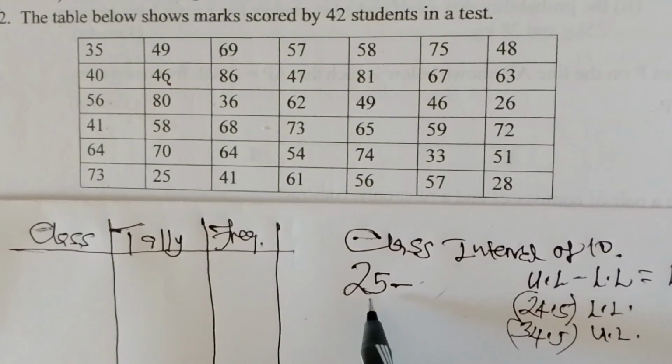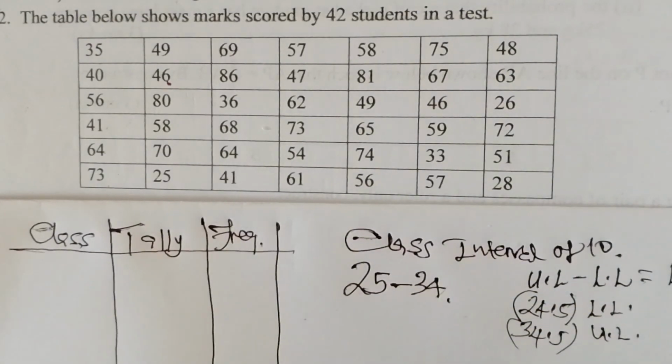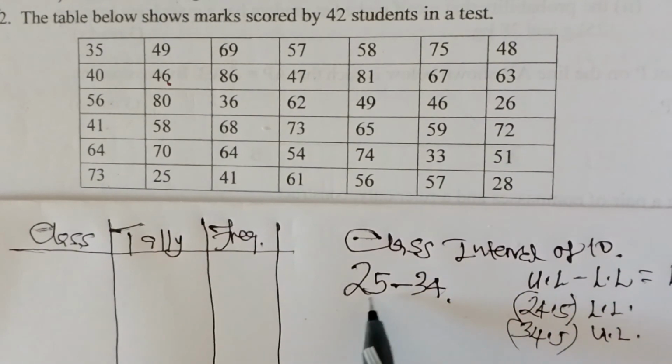So from 25, the next value should be 34, so that when we get the upper limit in 34, it will give us 34.5, and the lower limit in 25 will give us 24.5.